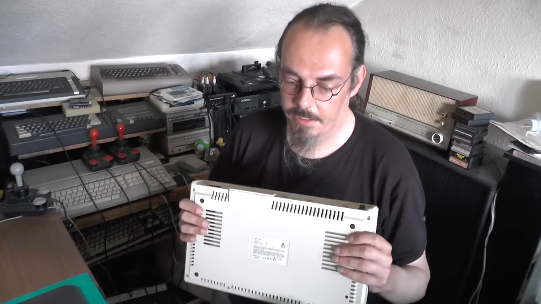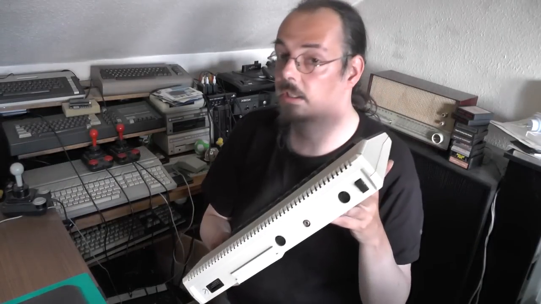Okay, this has 37K free in BASIC, which is pretty good. It doesn't have a Microsoft BASIC, unlike the Commodore. But unlike the Commodore, it has some basic commands for using the sprites and sound.